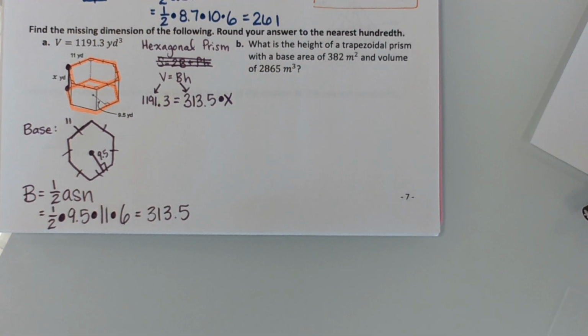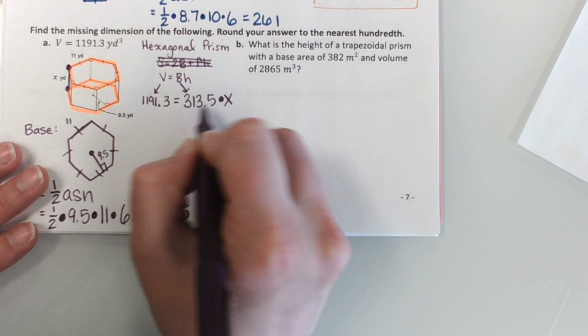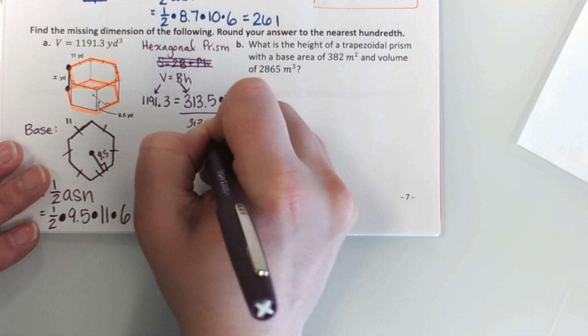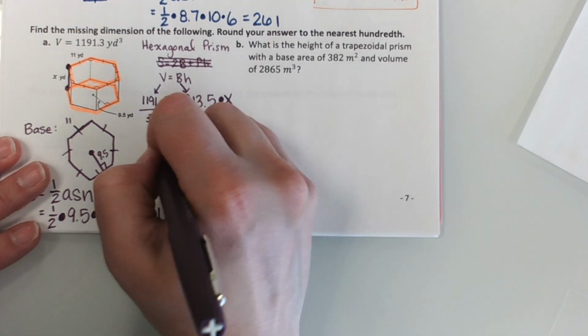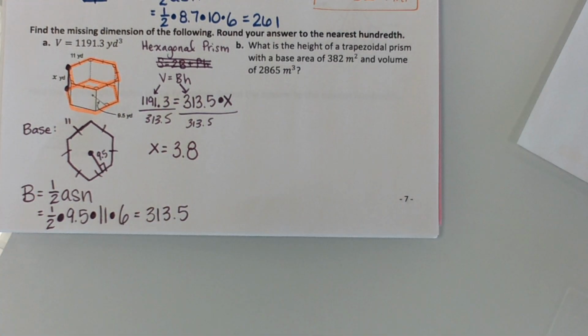Okay, how do I solve for x? 3.5 times, do what with the 313? Subtract. No, it's being multiplied. How do you undo multiply? Divide. Divide by 313.5. X equals 3.8. What kind of units would go on a height? Yards.